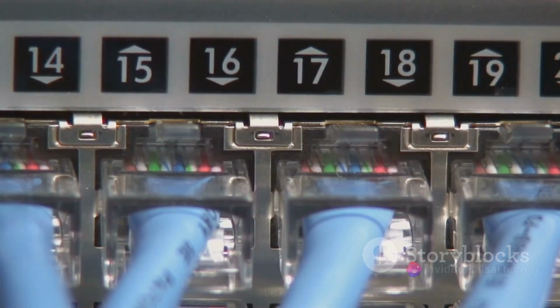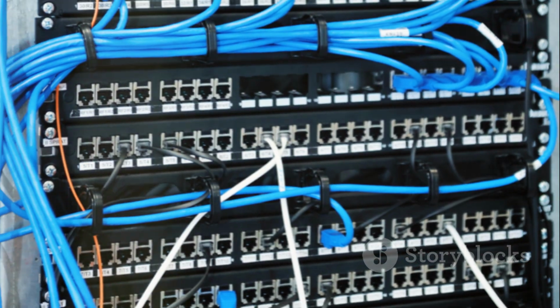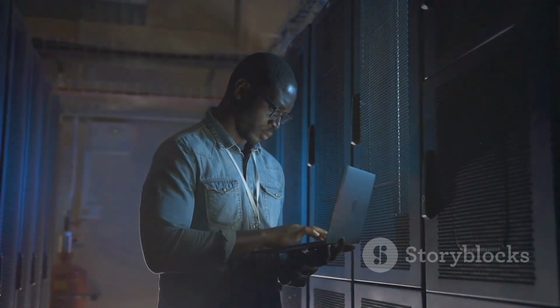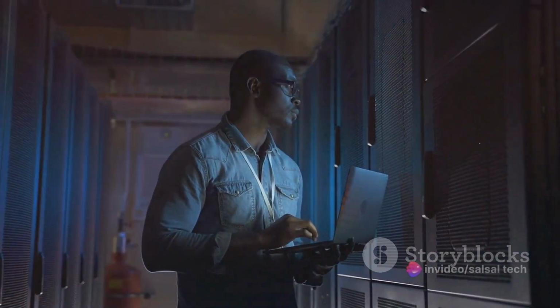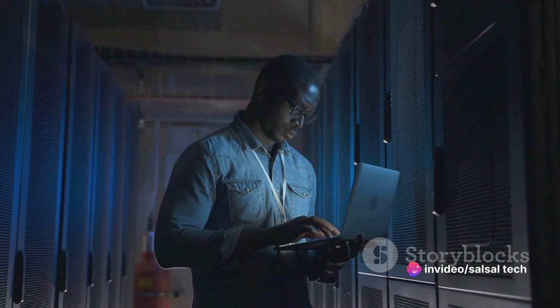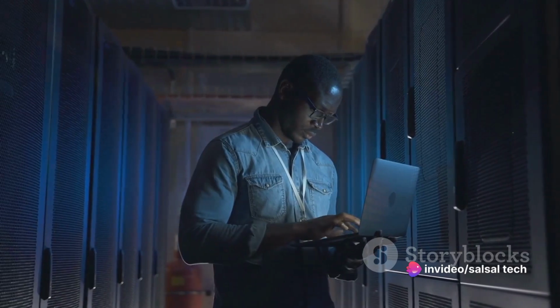Static routing offers predictability and control, as the administrator knows exactly how data will flow. It also doesn't require any extra processing power or bandwidth to communicate with other routers. However, the downside is its lack of flexibility. If a link fails, the administrator must manually reconfigure the routes, which can lead to downtime.